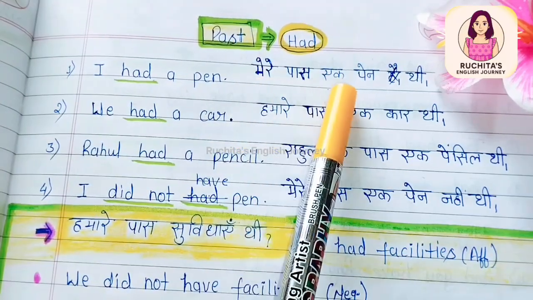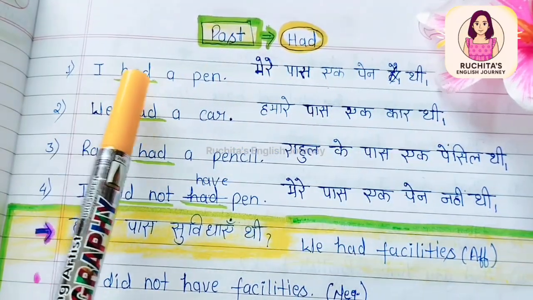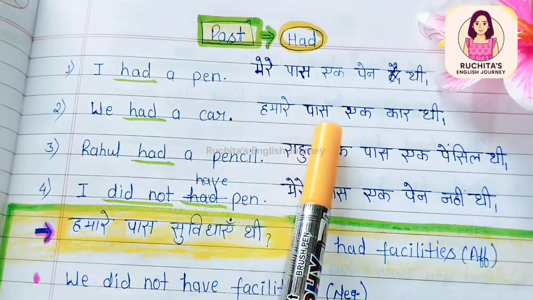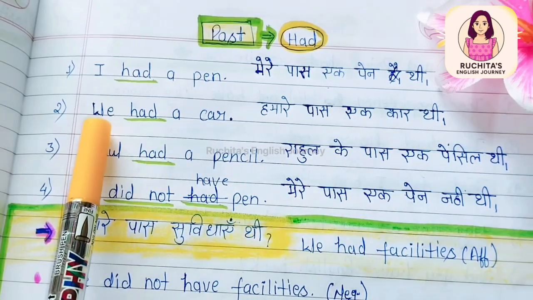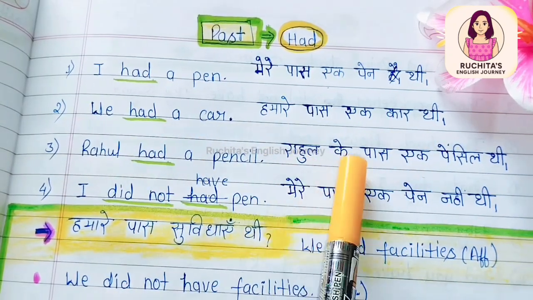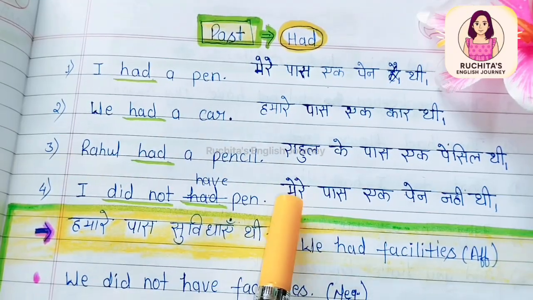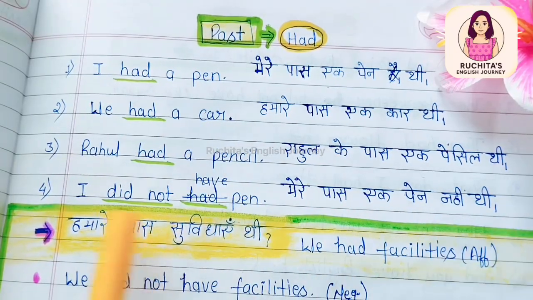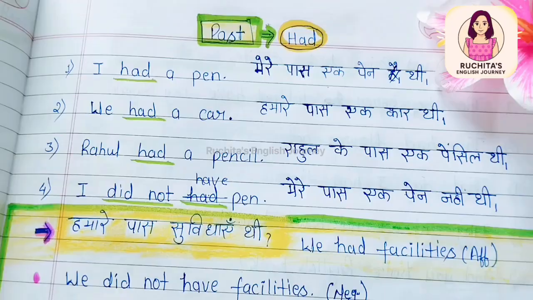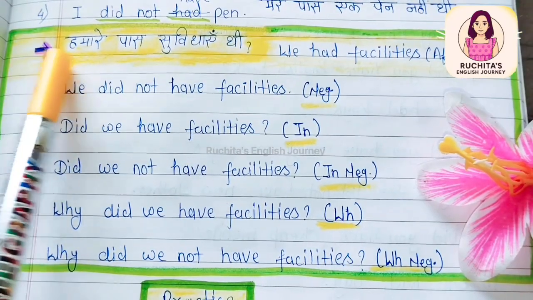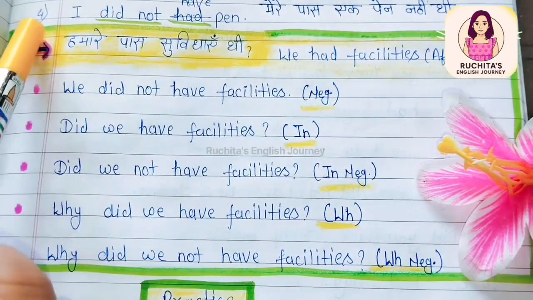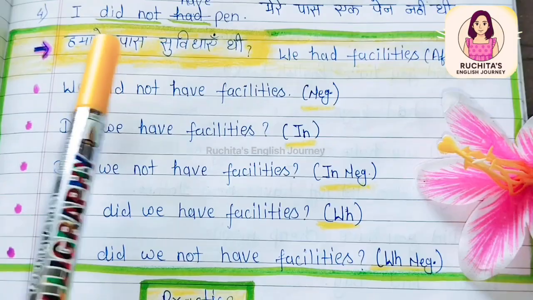Next, past. Had. "मेरे पास एक पेन थी." I had a pen. "मेरे पास एक कार थी." We had a car. "राहुल के पास एक पेंसिल थी." Rahul had a pencil. "मेरे पास एक पेन नहीं थी." I did not have a pen. Again, I choose a sentence and convert it into all forms.